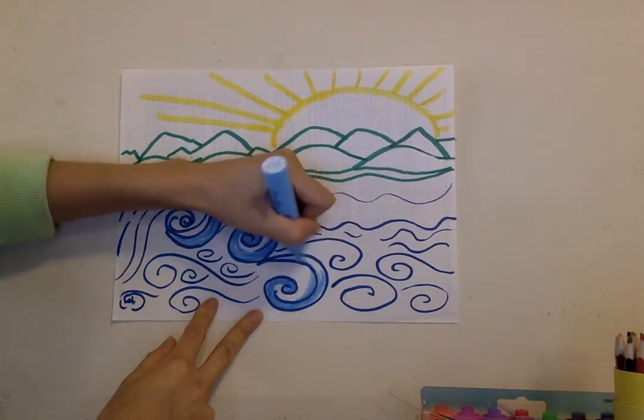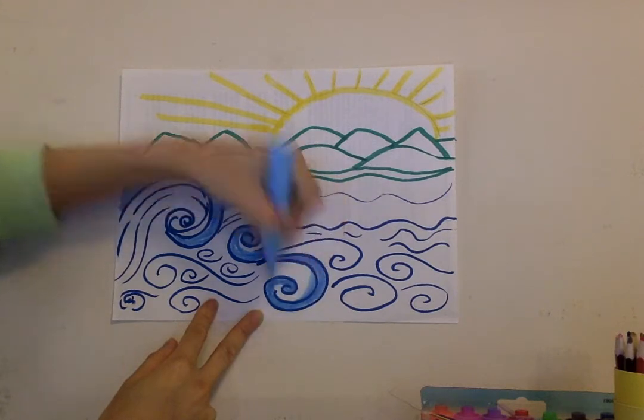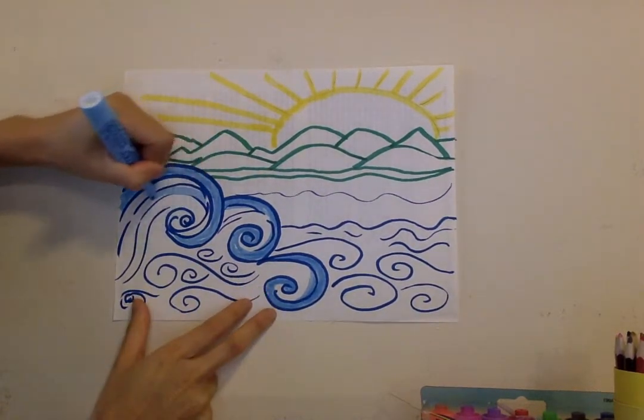And I'm just picking to color this the way I want to color it. I'm just adding some light blues in here.